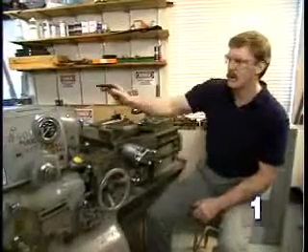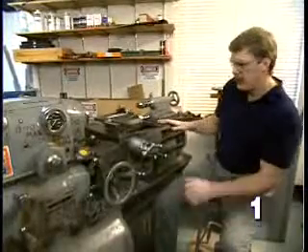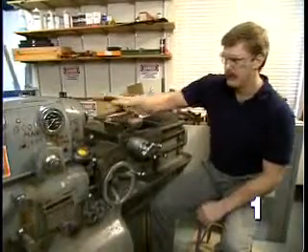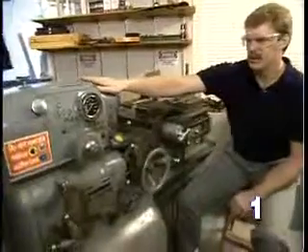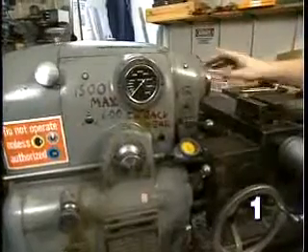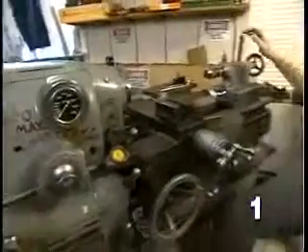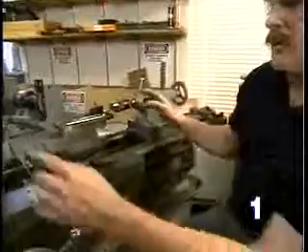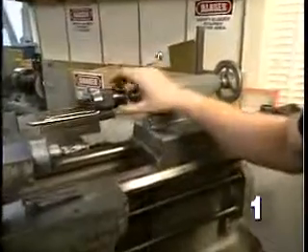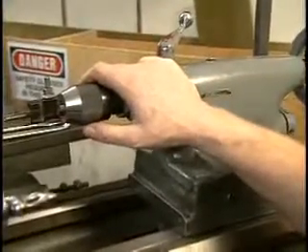The basic components of a lathe: the headstock, the tailstock, the bed, the saddle, the cross slide, and the compound. The headstock of the lathe is used to supply power to the machine to turn the part, and also supply a point of attachment for fixtures for holding the workpiece. The tailstock is used for supporting long workpieces or for making features in the ends of workpieces. For example, we have a drill chuck in place here used for drilling holes in the ends of workpieces.